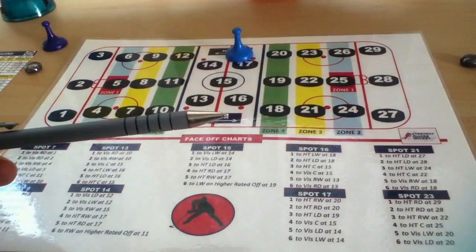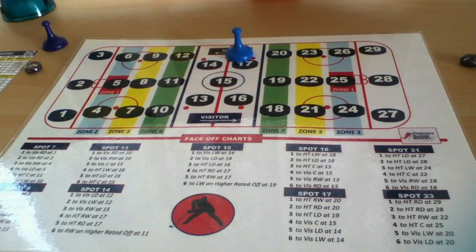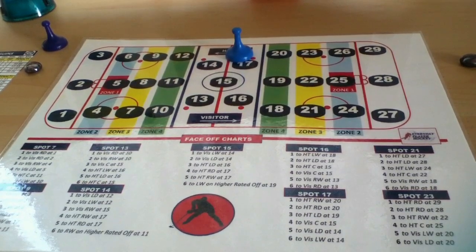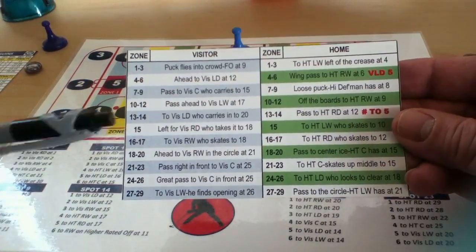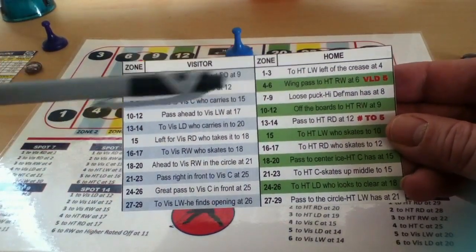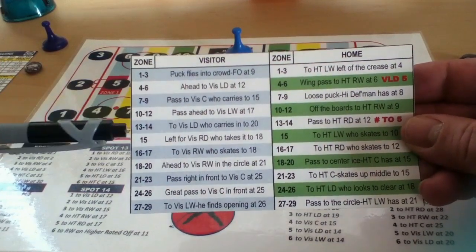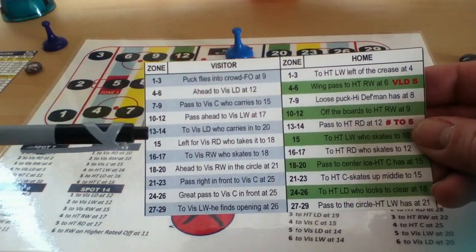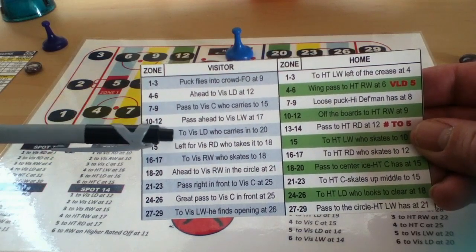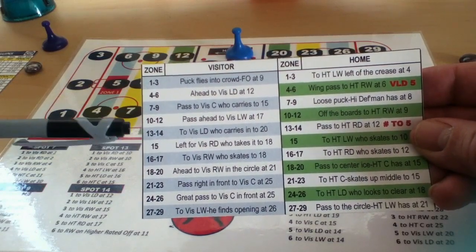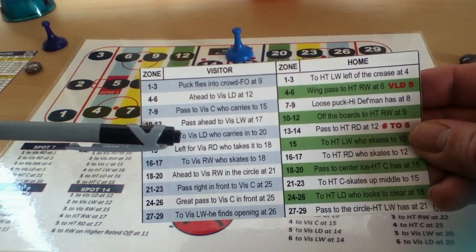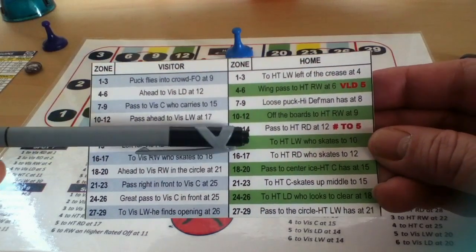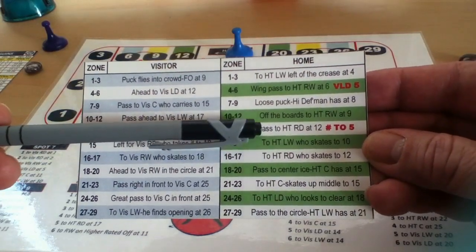As I said, there are 2 ways that this game works. There are these fast action cards, divided into visitor and home, and you just flip the card, look at which zone the puck is currently in, and read the result. So if it's in zone 13 and the visitors have the puck, it says to visitor left defense, who carries it to zone 20. If it was the home team, it would be passed to the home team right defense at 12.